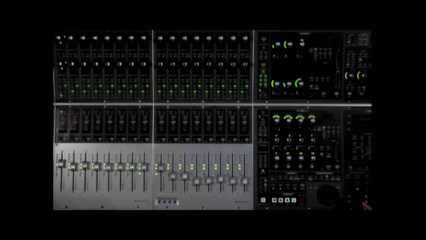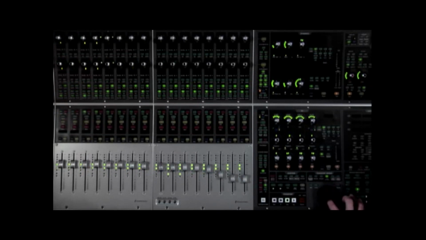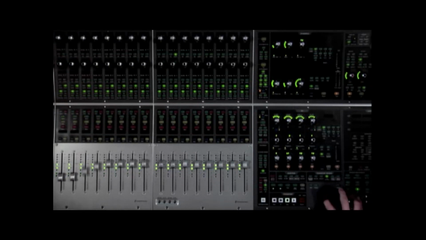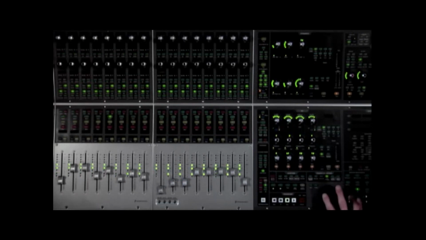You can also simply hold one of these buttons, either nudge or bank, and grab the jog wheel. That's a nice way to quickly roll through and find what you're looking for on the desk.